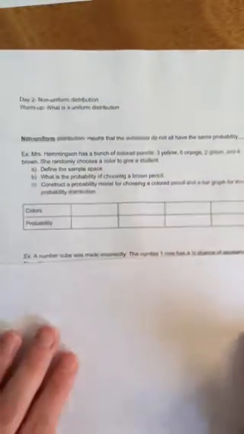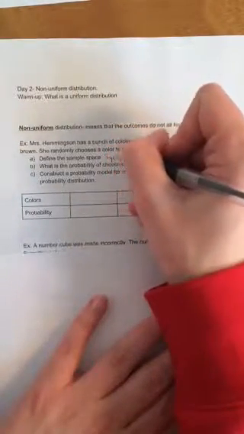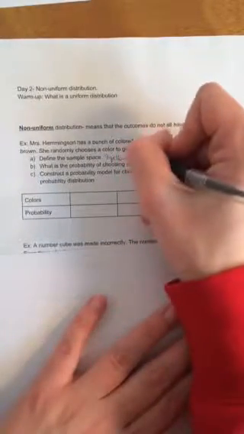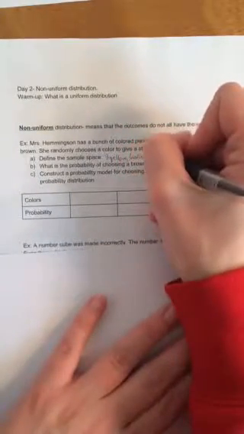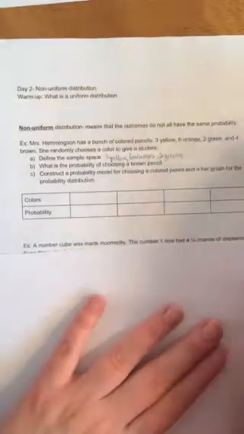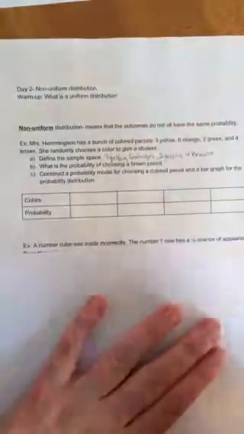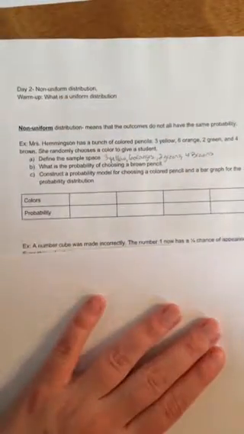And here's our first example. Mrs. Hemmingson has a bunch of colored pencils: 3 yellow, 6 orange, 2 green, and 4 brown. She randomly chooses a color to give to a student. To find the sample space, that's going to be 3 yellows. I don't want to have to write yellow over and over again. 6 oranges. Okay, 2 greens. And 4 browns, I'm sorry. Okay, so that's our sample space. Those are all the possible outcomes I could have.